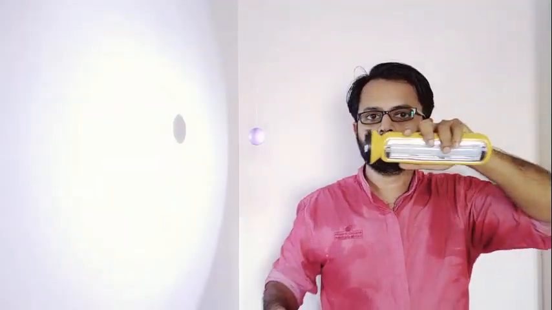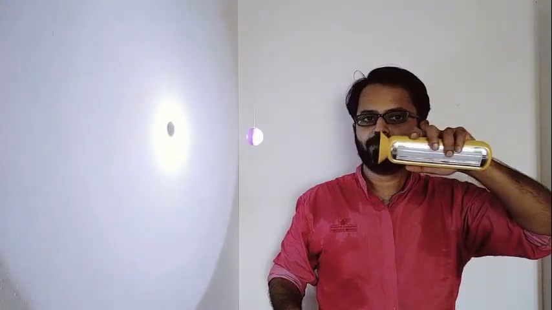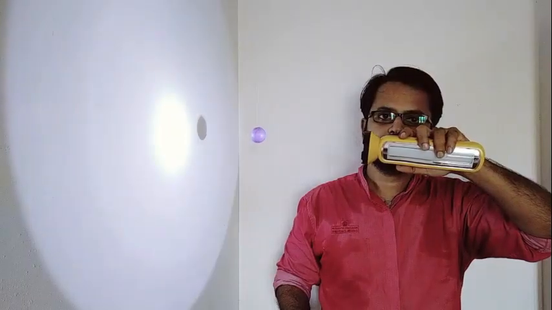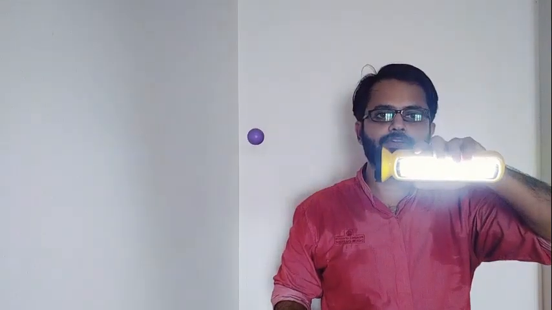You can see this ball is also opaque. As we have seen, this is our moon, right? So these objects also form shadows. There are objects which do not allow light to pass through them. This is one of those.